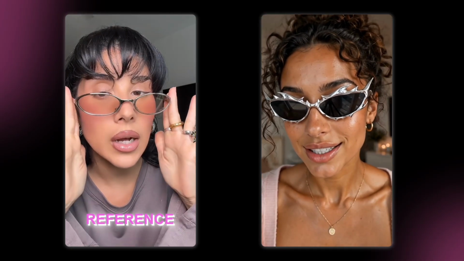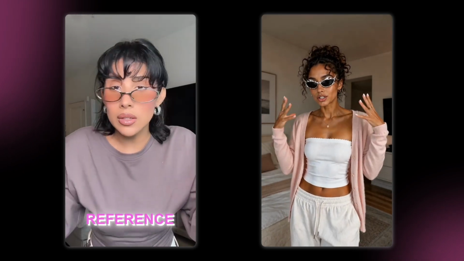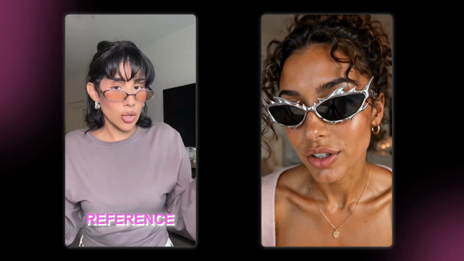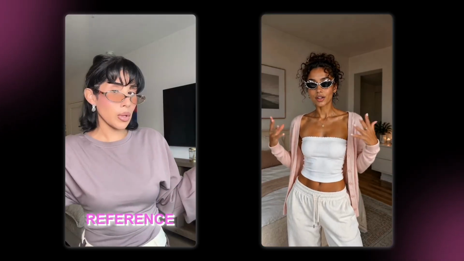And this is another viral ad I cloned. Look at the result. Instead of copying the original, Loova creates a brand new ad using our own product, visuals, avatar, and messaging while keeping the proven creative structure.